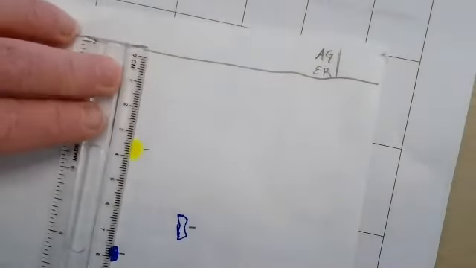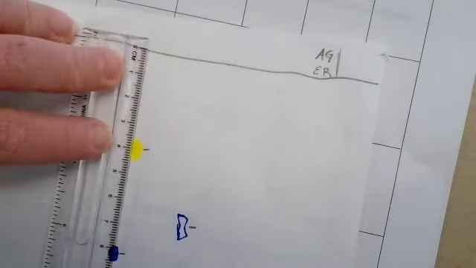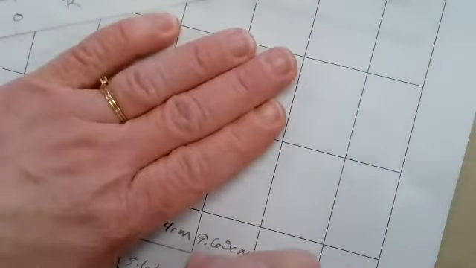Then the distance the solvent traveled. So for that, let's just say 9.68. And it's going to be the same for both. So I could write it again or just realize it's the same for both.